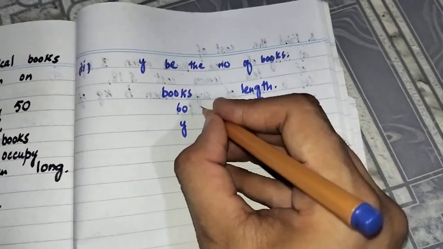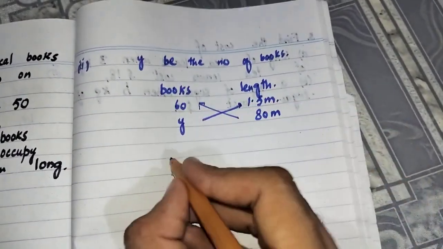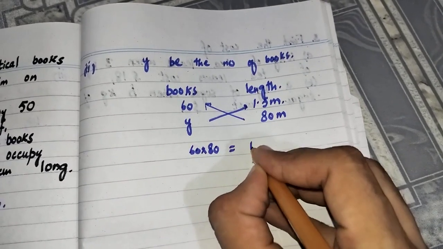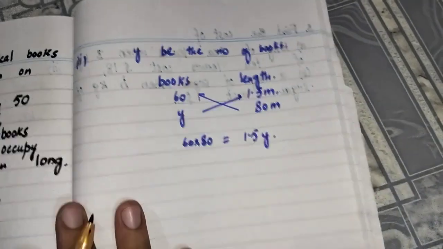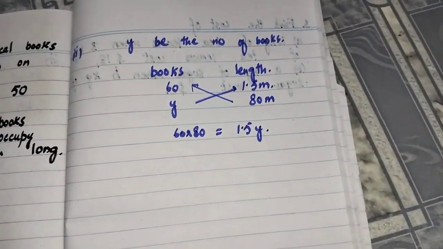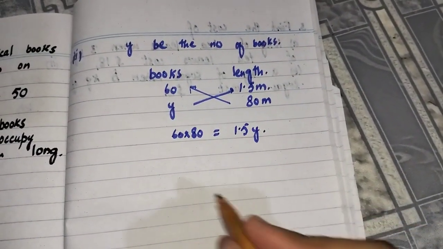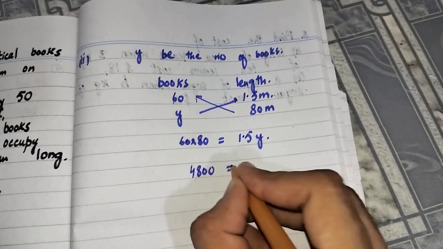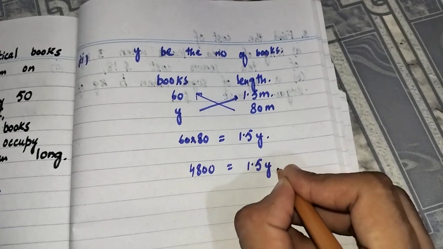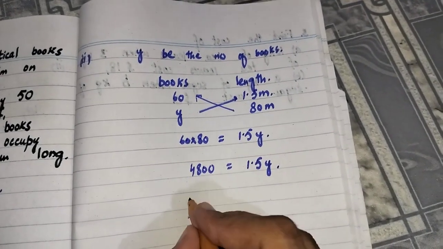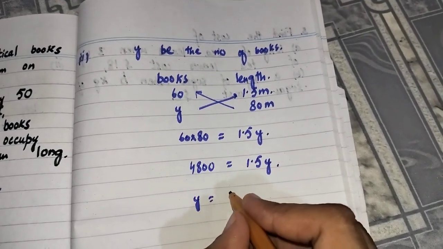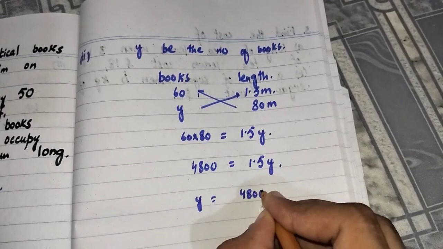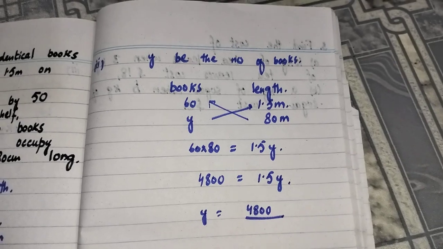Now by cross multiplying, 60 multiplied by 80 and 1.5 multiplied by y, and 60 multiplied by 80 will be 4800, which is equal to 1.5y, and the value of y will be 4800 divided by 1.5.